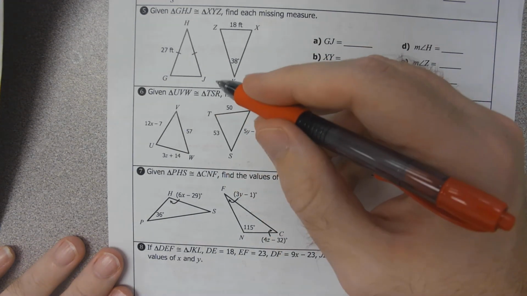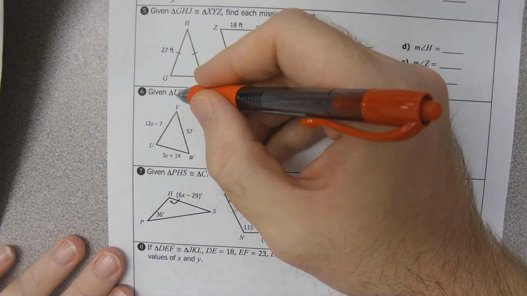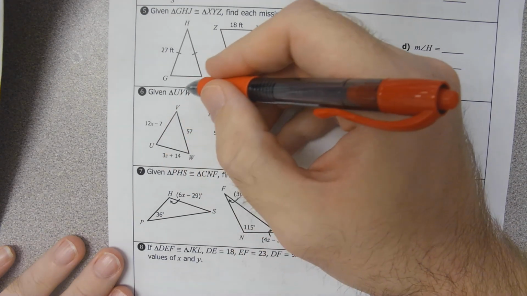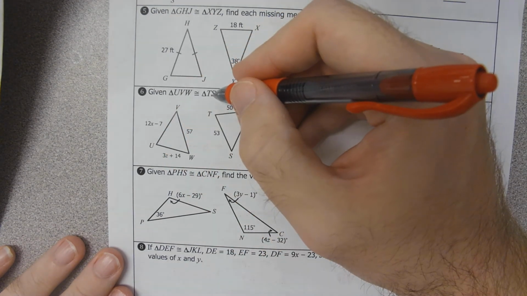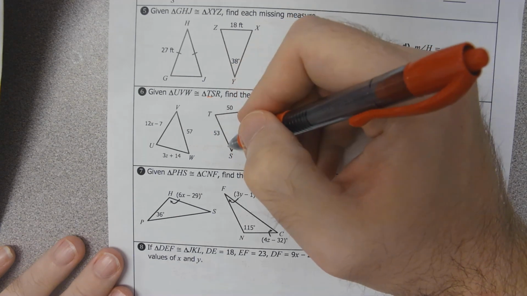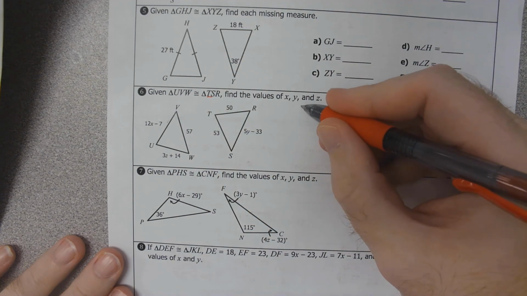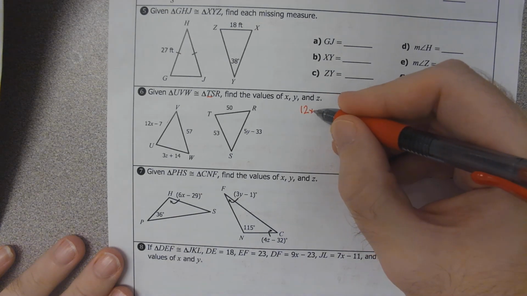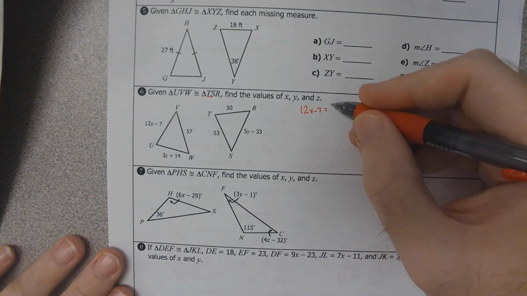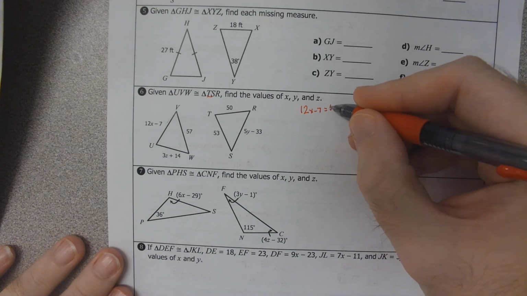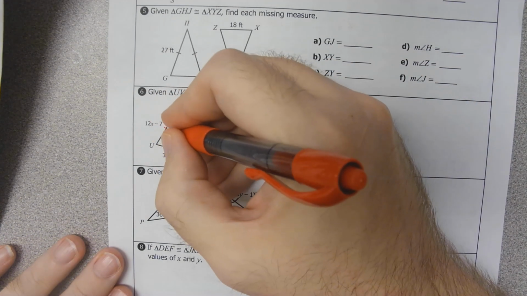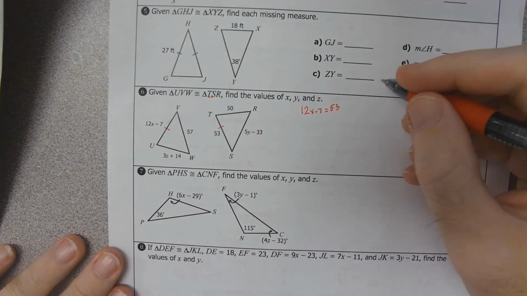Well, we have UV here. UV is the same as TS. So this and this are the same. So we know 12x minus 7 equals 53. Because that side and that side are the same.